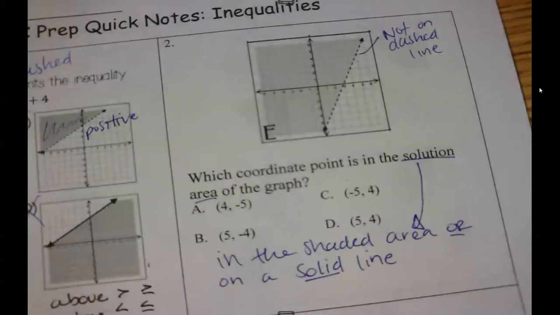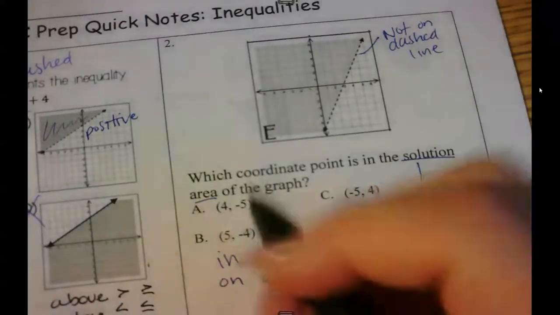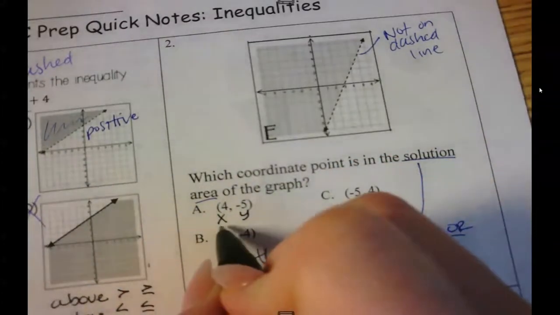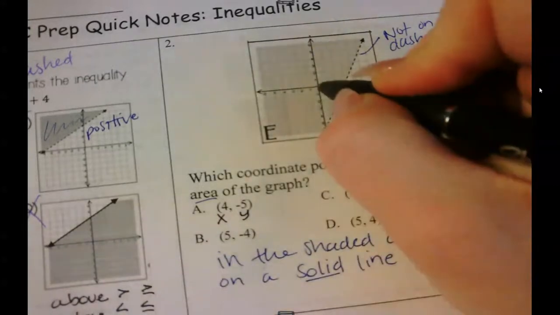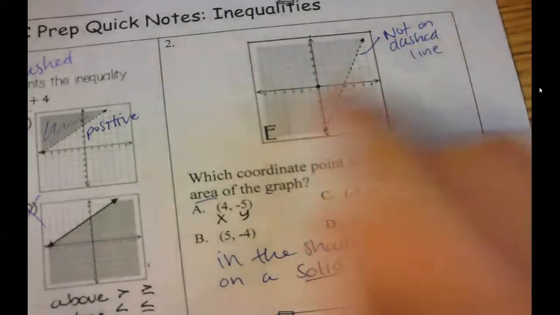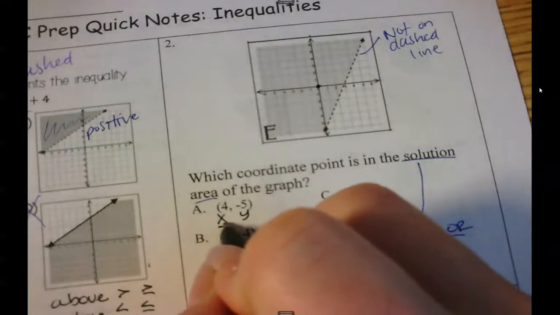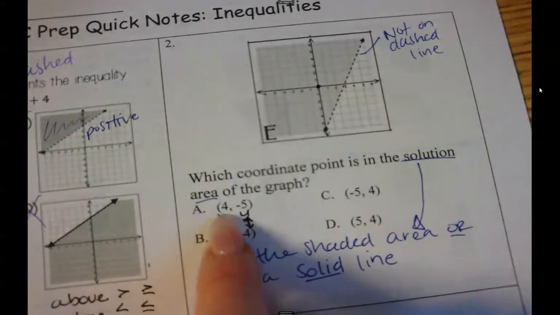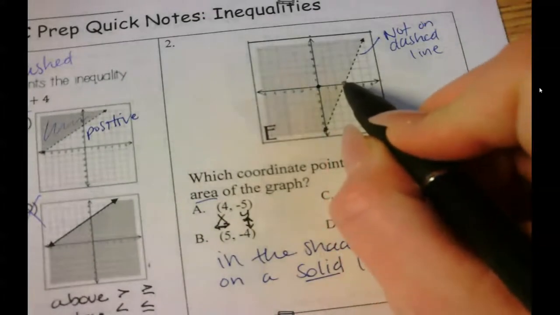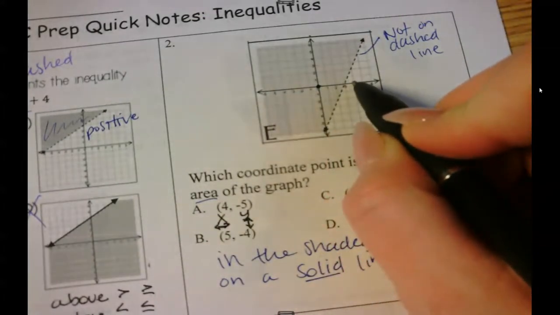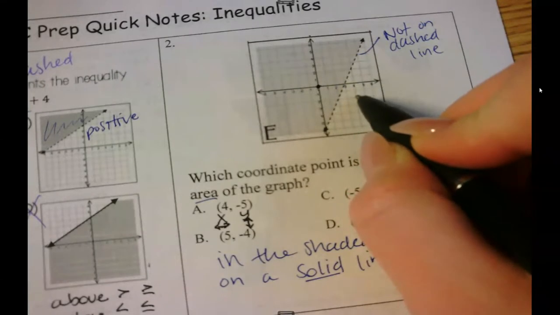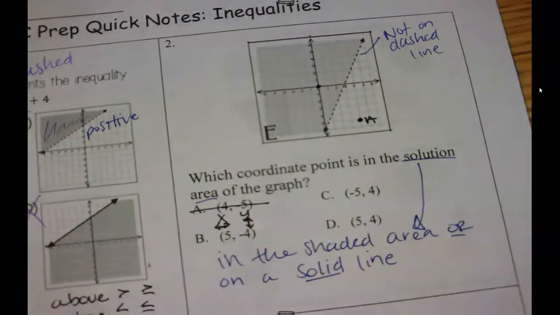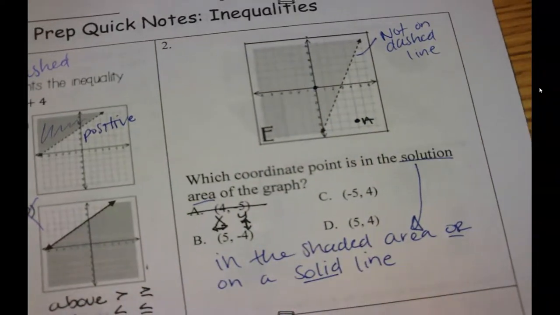So let's see. We got 4, negative 5. Remember, this is a good opportunity. This is our x and this is our y. So when we're plotting our points, we're always starting at 0, 0. So we're going to go with our x left and right first, and then up or down, depending on the signs. Since this is a positive 4, we're going right. 1, 2, 3, 4. Now we got a negative 5, so I'm going to go down. 1, 2, 3, 4, 5. So this is where A is. That's not in that shaded area.